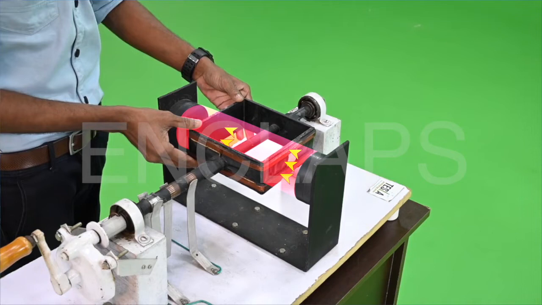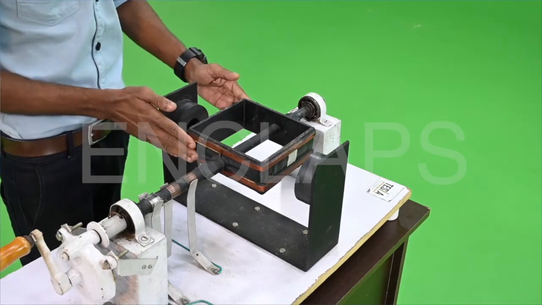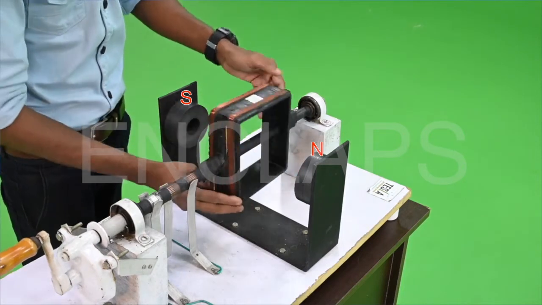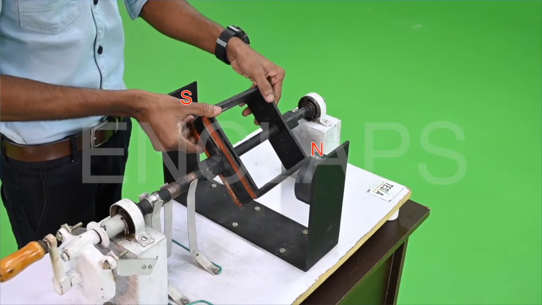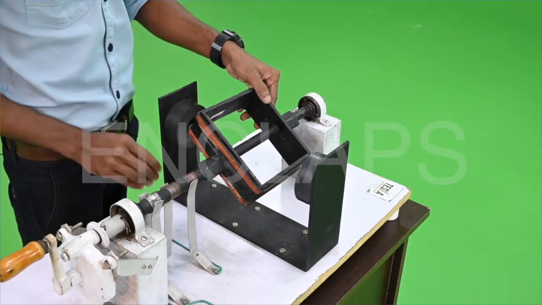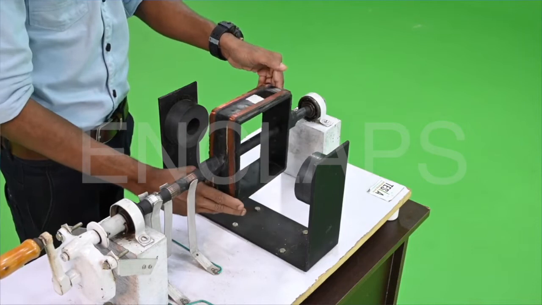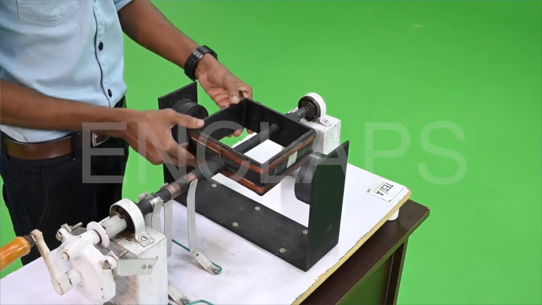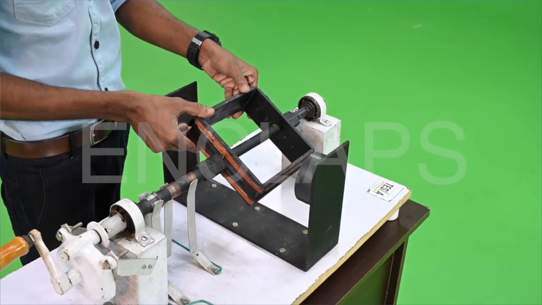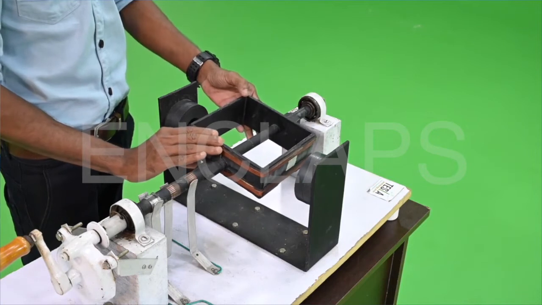When you observe, we can see that at the 90-degree position, the CD was moving downwards and hence the direction of induced current was considered as positive. But when it comes to the 270-degree position, CD is moving upwards, that is, the direction of motion is reversed and hence the direction of induced current is also reversed. This is considered as a negative direction.